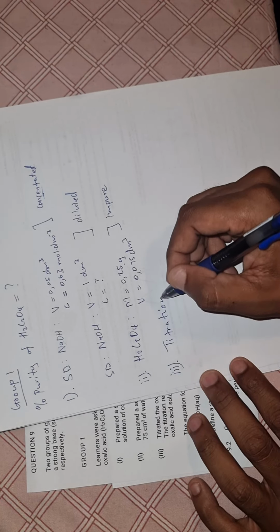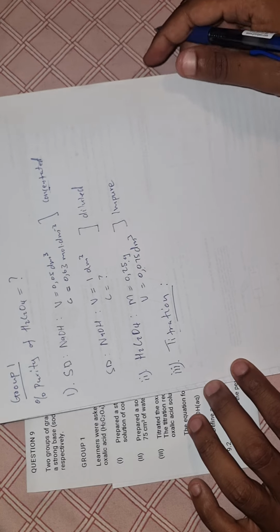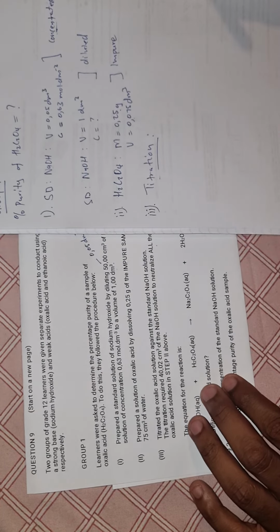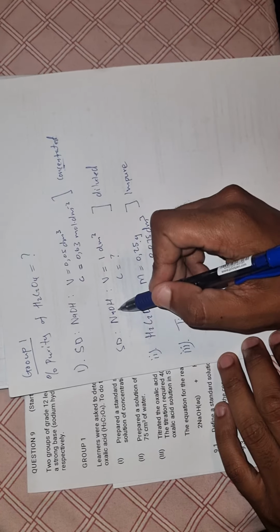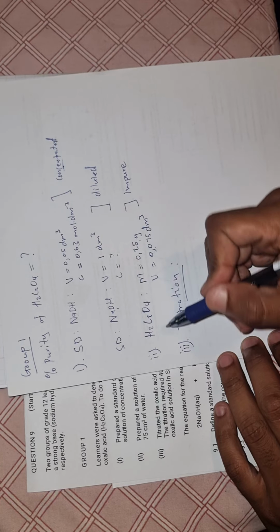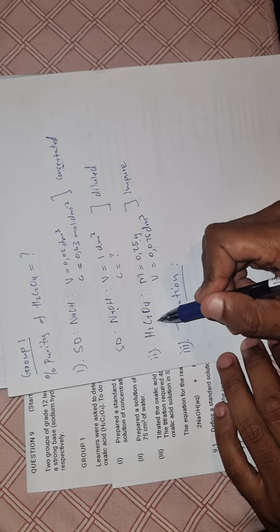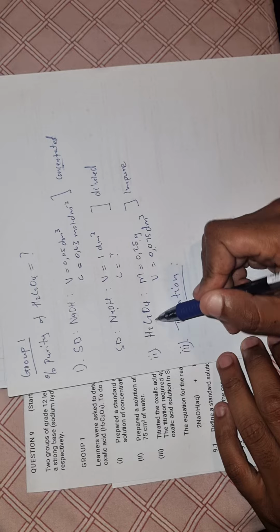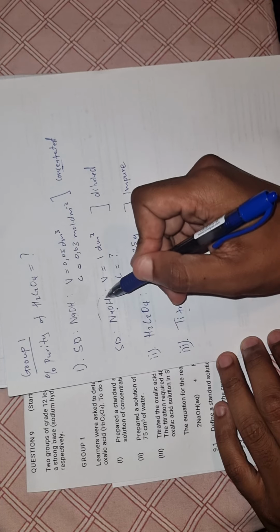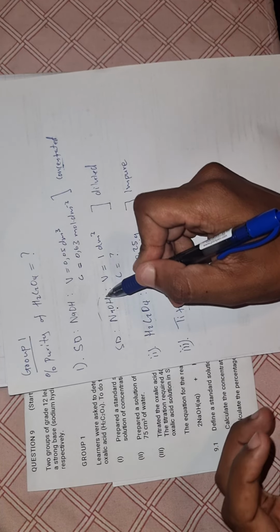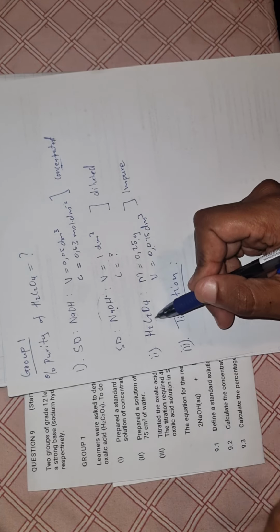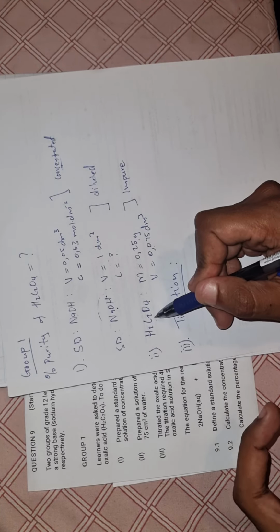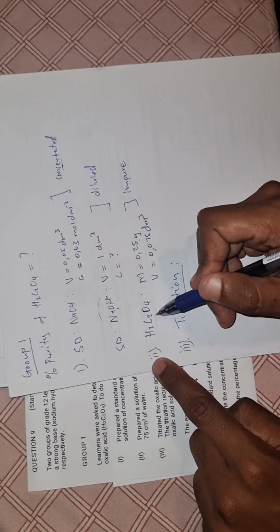In step number 3, they did titration, and when they were doing titration, they used a standard solution of sodium hydroxide and the prepared solution of oxalic acid. They used sodium hydroxide, which is a standard solution with a known concentration, and also oxalic acid from step number 2.